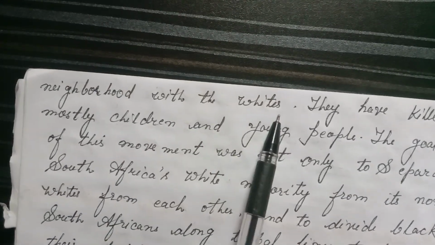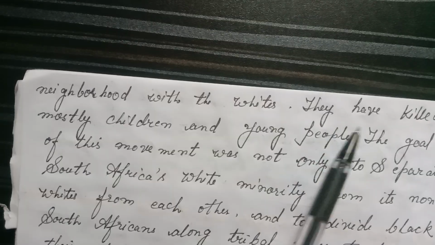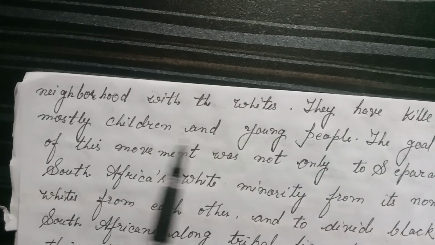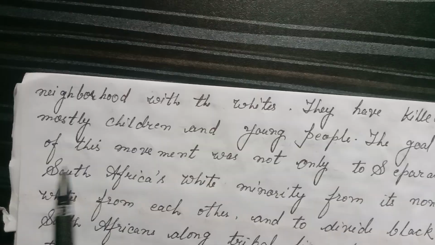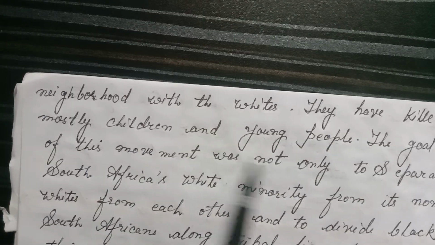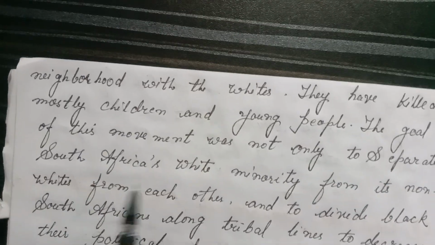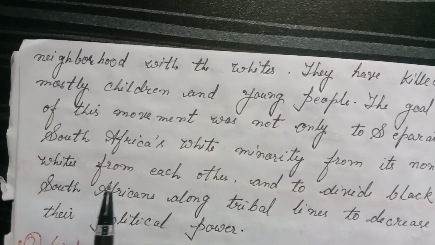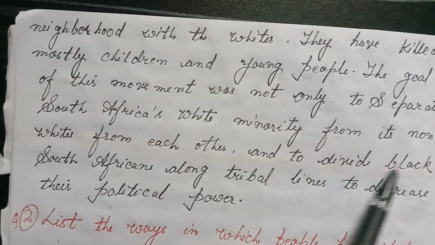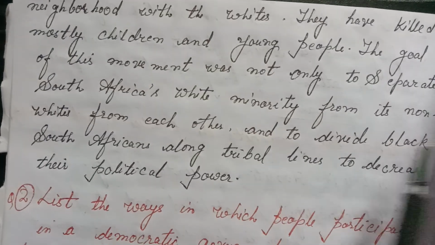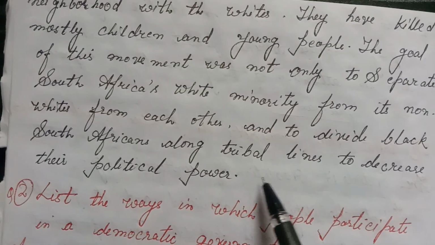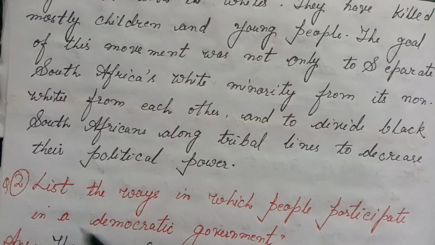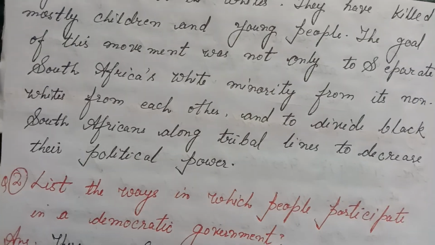neighborhood with the whites. They killed mostly children and young people. The goal of this movement was not only to separate South Africa's white minority from its non-whites from each other, but also to divide black South Africans along tribal lines to decrease their political power.